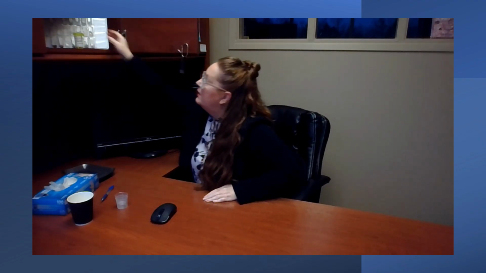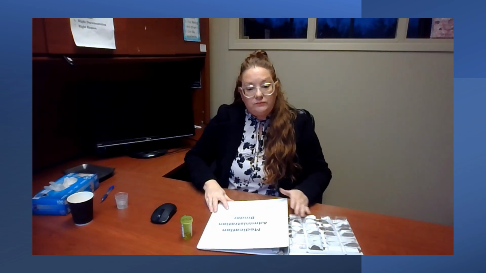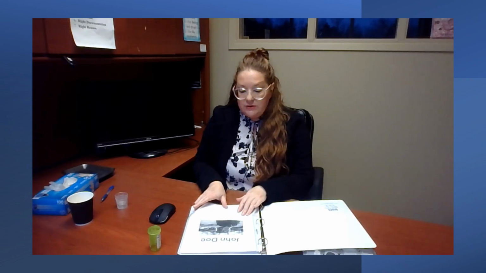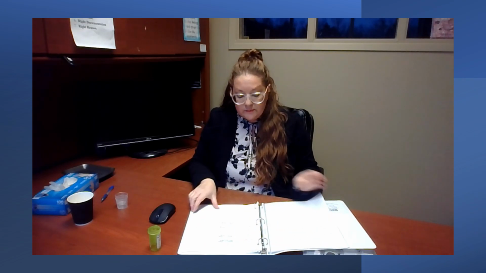Arrange the medications in the med room. Medications, MAR binder. Ensure you complete medication count prior to administering medications. As you can see, we're administering meds for John Doe. John Doe has one medication that requires counting.